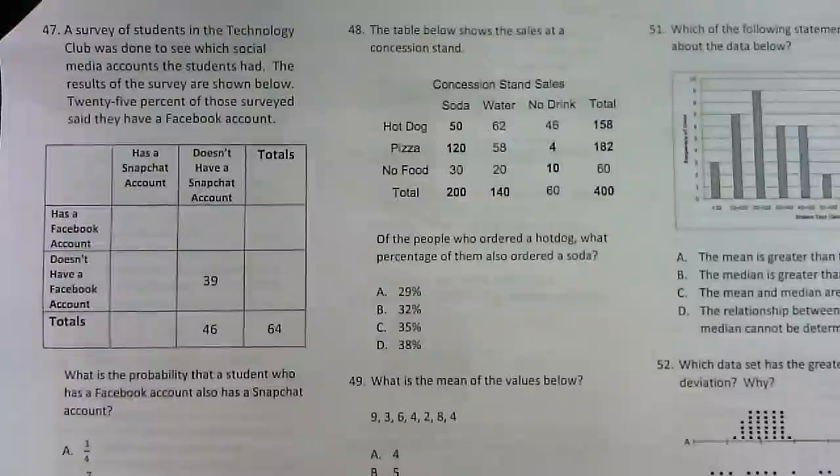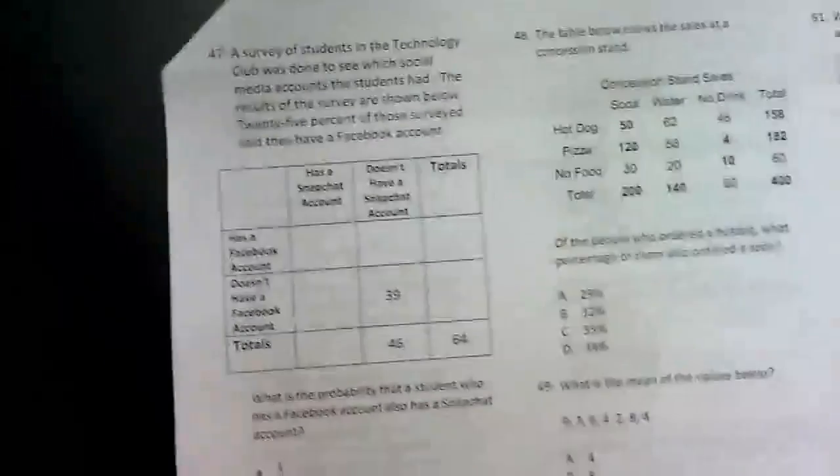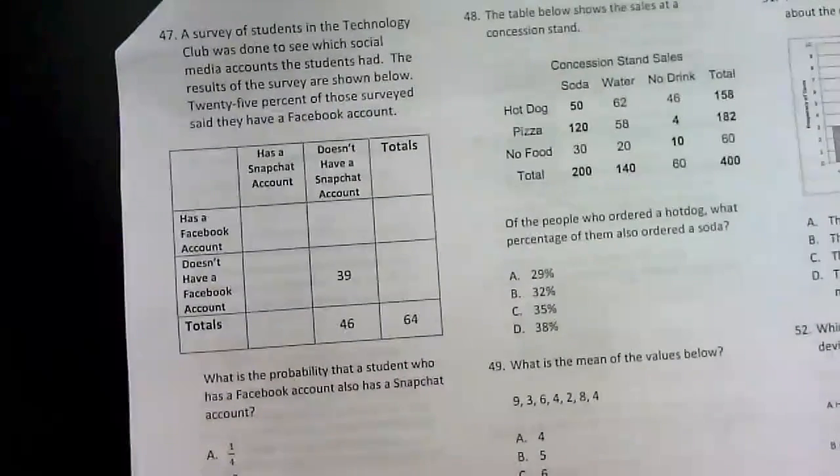Okay, so MCS review numbers 47 through 60. Number 47 here, we have a survey of students in the technology club was done to see which social media accounts students had. Results of the survey are shown below. 25% of those surveyed said they had a Facebook account. What is the probability that a student who has a Facebook account also has a Snapchat account?